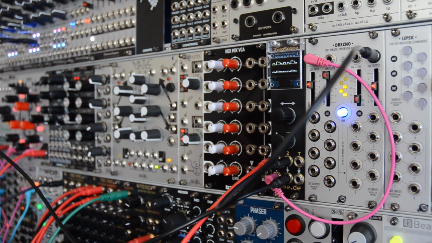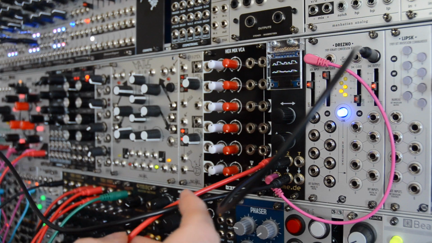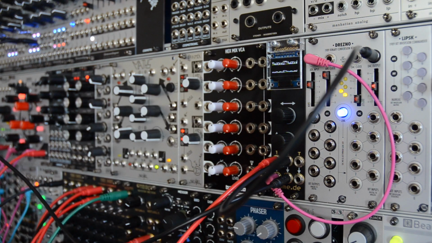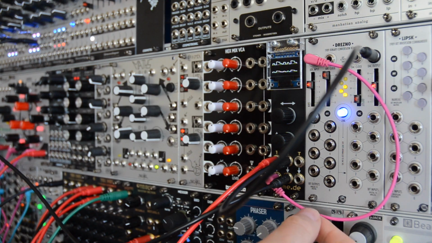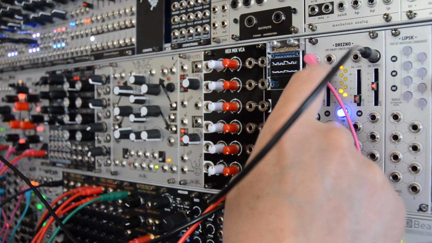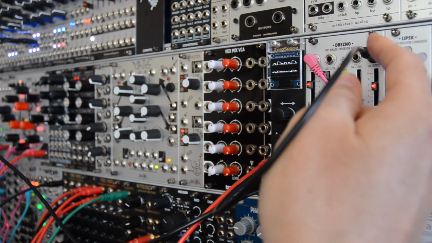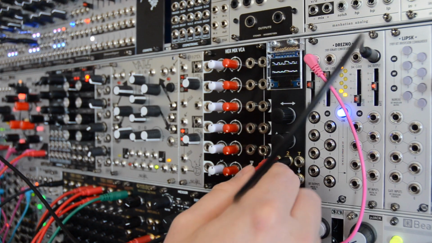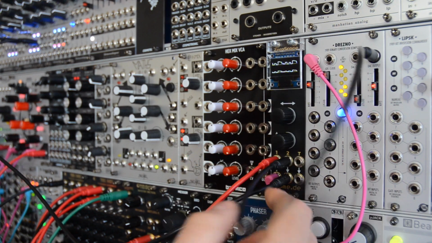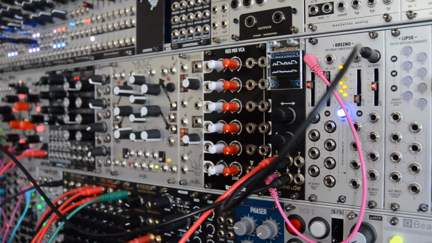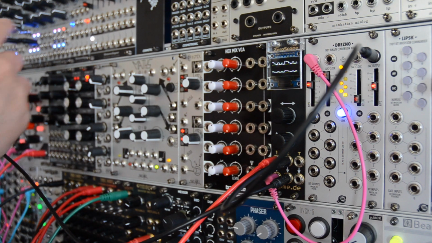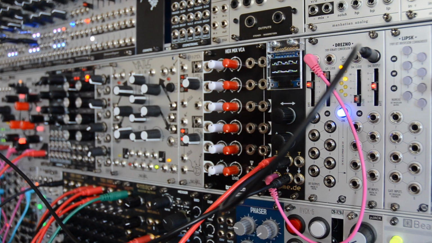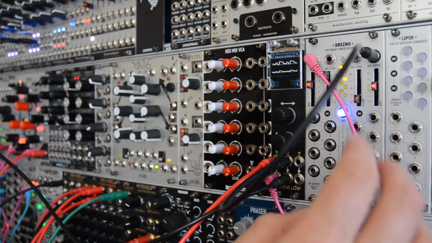So now I've rerouted the signal. Now it's going through the scope. First, you can see it as the top trace. From there, with the pink cable here, it's going into DREZNO, and then it's going back out of DREZNO into the scope. It's the bottom trace, and from there it goes into the volt per octave input of my VCO here.